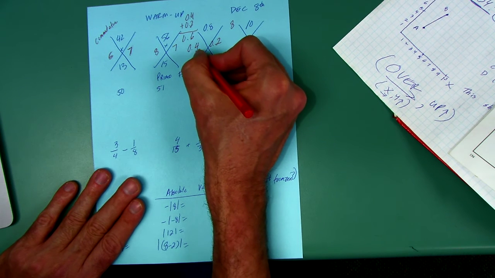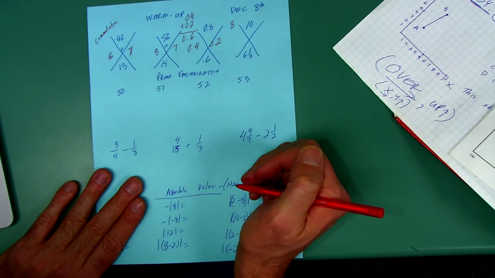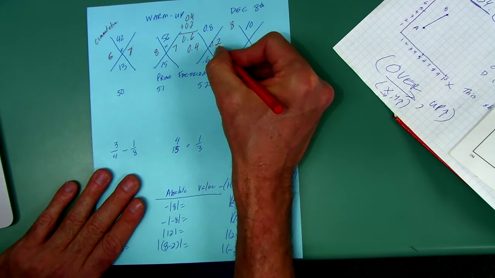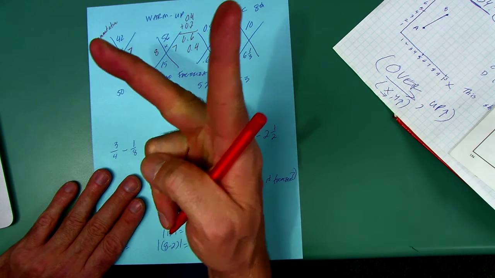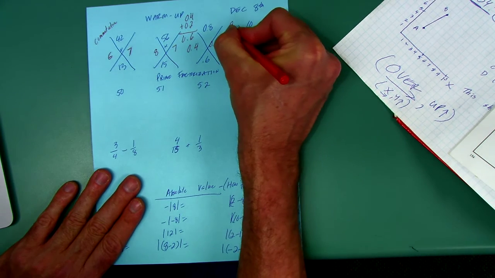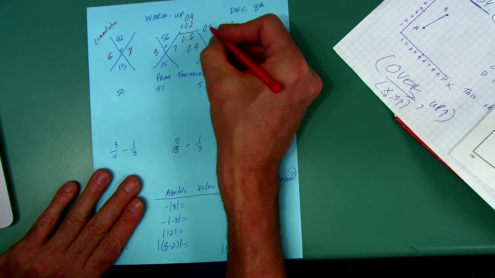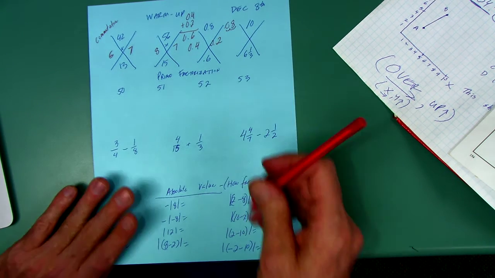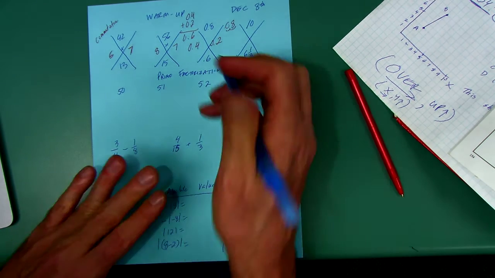In order to pretend that was a 4, I had to move the decimal over 1 spot. In order to pretend that was a 2, I had to move the decimal 1 spot. So I moved the decimal a total of 2 spots, so I have to go back that many spots in my answer. That's how I get the 800s. Let's fix that.